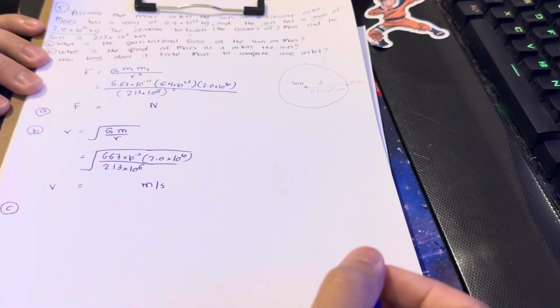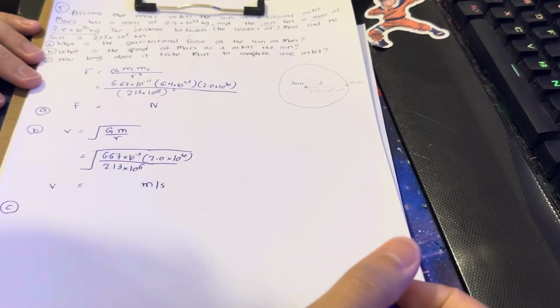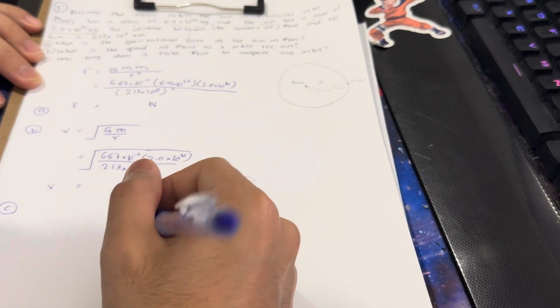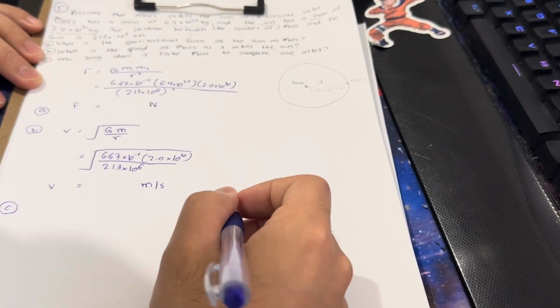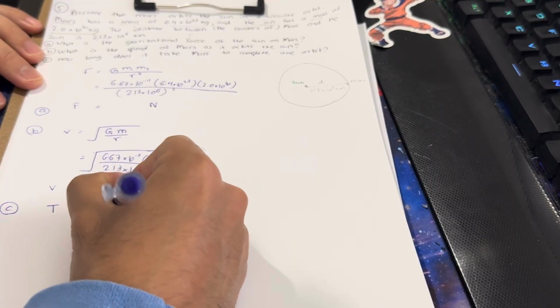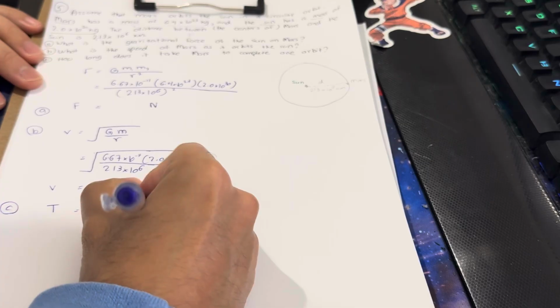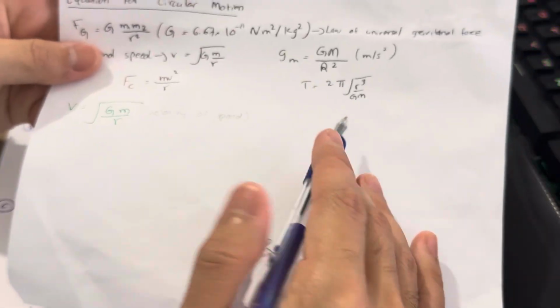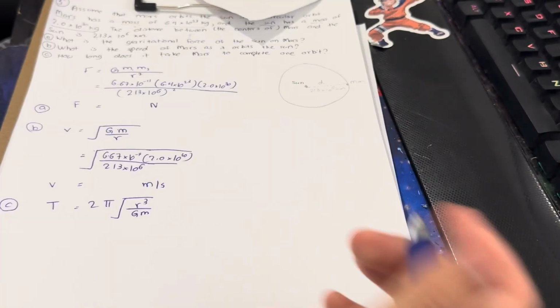For part C, how long does it take Mars to complete one orbit? So it's a time. The time is T = 2π√(r³/GM), which is right here on my cheat sheet.